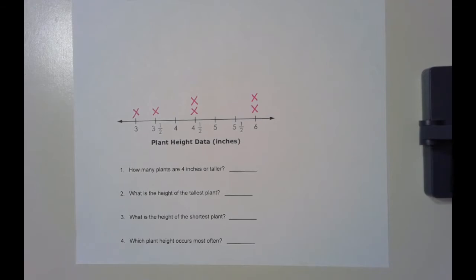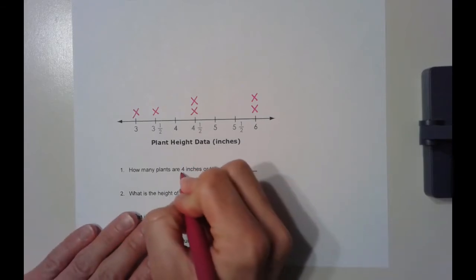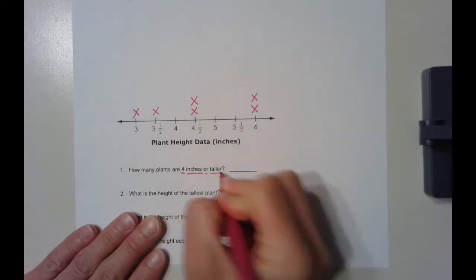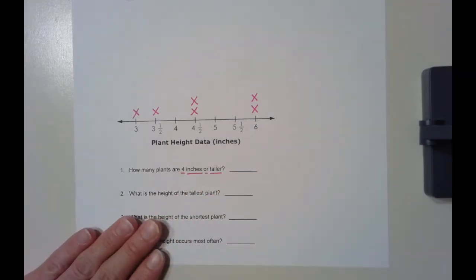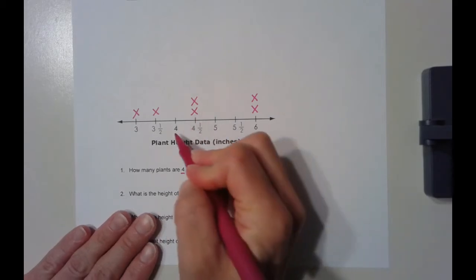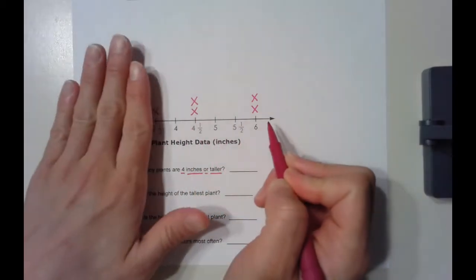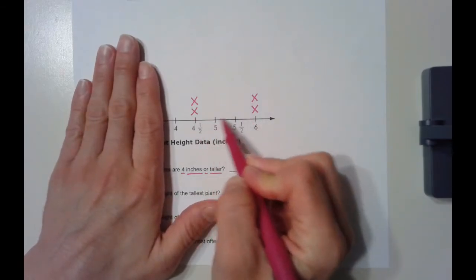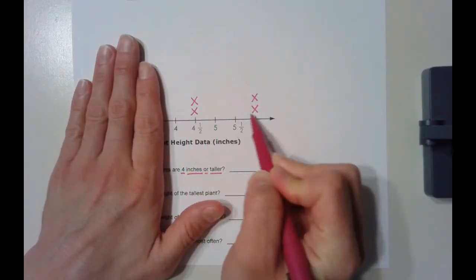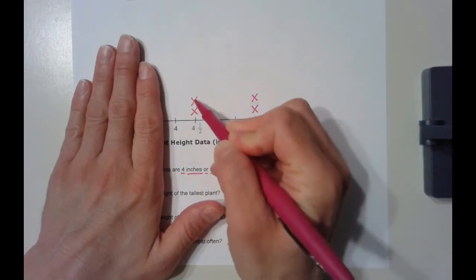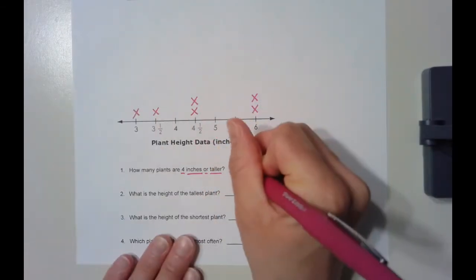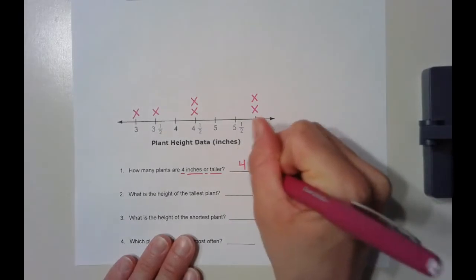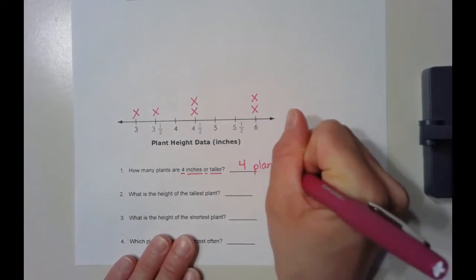So, number 1. Question is, how many plants are 4 inches or taller? That's really important. So they're either going to be 4 inches or taller than that. So I need to look at anything that is 4 or larger. So I'm going to ignore everything that comes before the 4. And I'm going to see these are all of the plants that are either 4 inches or taller. 1, 2, 3, 4. So there are 4 plants that are 4 inches or taller.